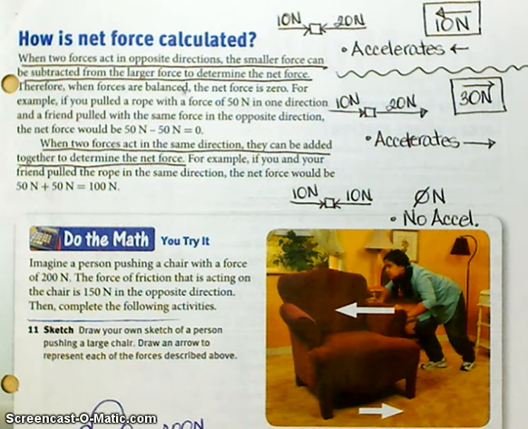All right, down at the bottom, number 11. Under Do the Math, it says, imagine a person pushing a chair with a force of 200 newtons. The force of friction that's acting on the chair is 150 newtons in the opposite direction. Complete the following activities. Number 11 says, draw your own sketch of a person pushing a large chair. Draw an arrow to represent each of the forces described above.